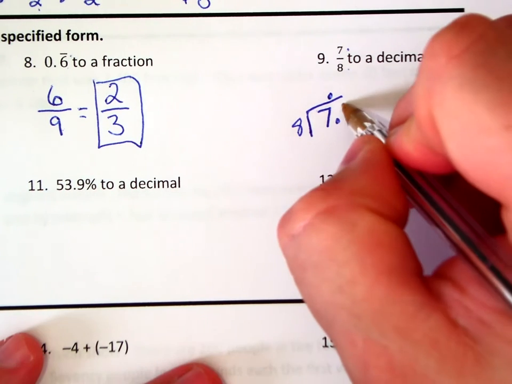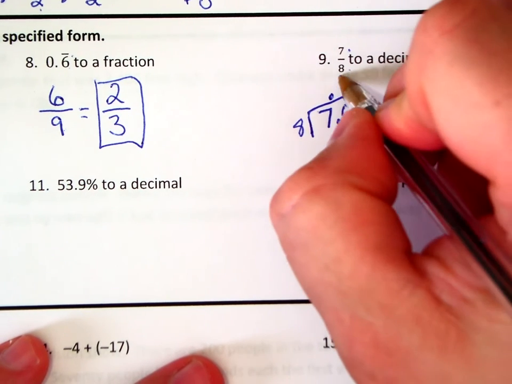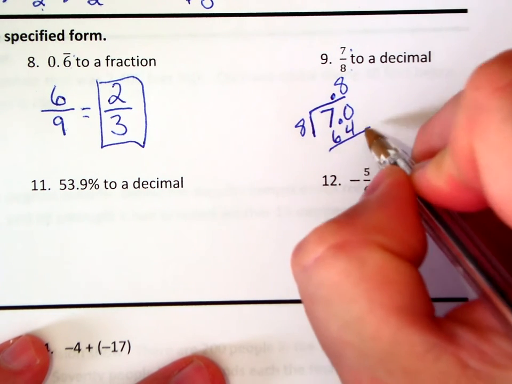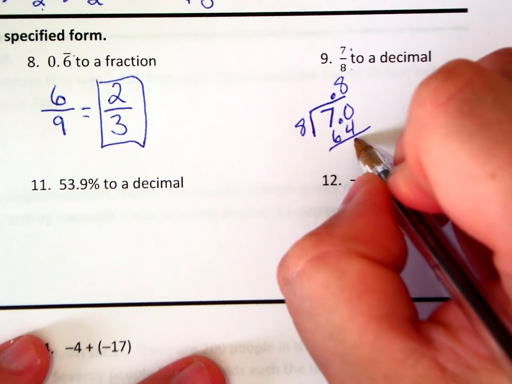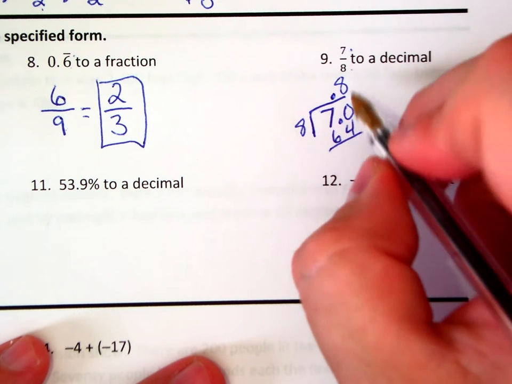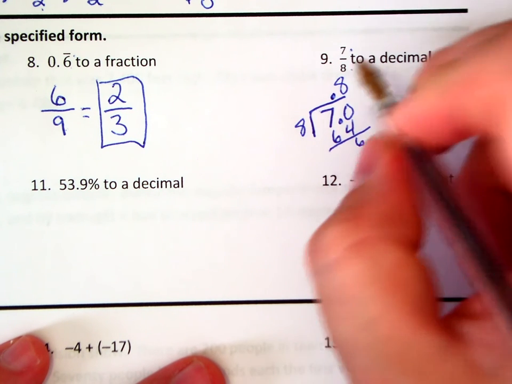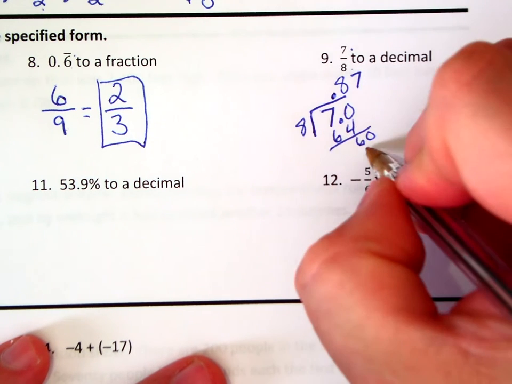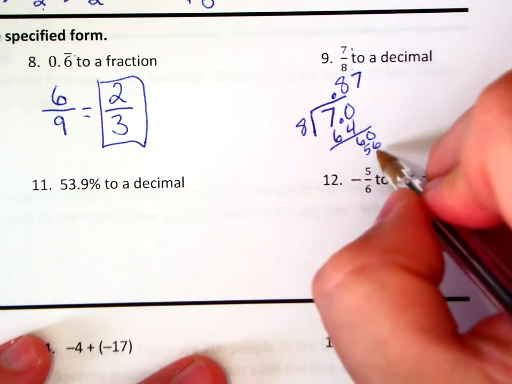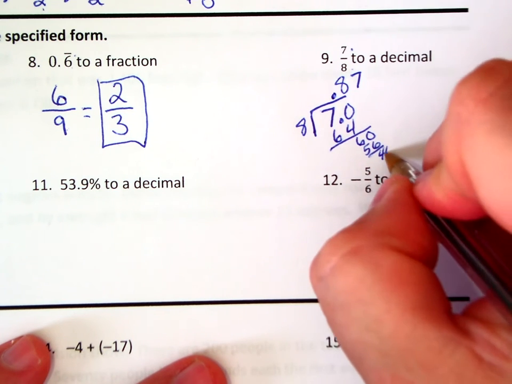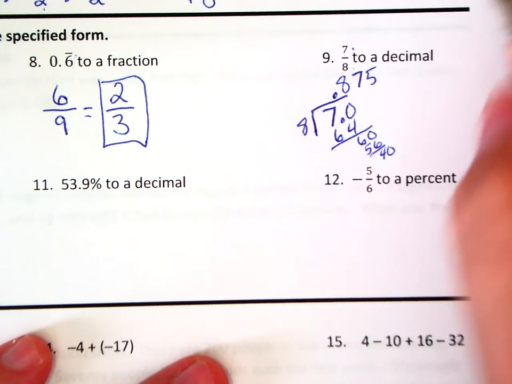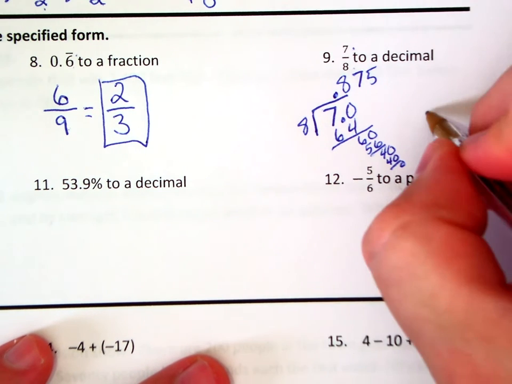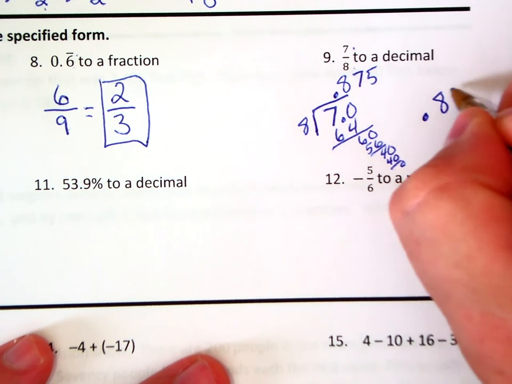8 does not go into 7, so I need to borrow a 0. Now it goes into 70 8 times, so 64. That would give me a remainder of 6. Borrow another 0. 8 goes into 60 7 times. That would give me 56. With a remainder of 4. 8 goes into 40 5 times. With a remainder of 0. So our decimal has now terminated. Solution then is 0.875.